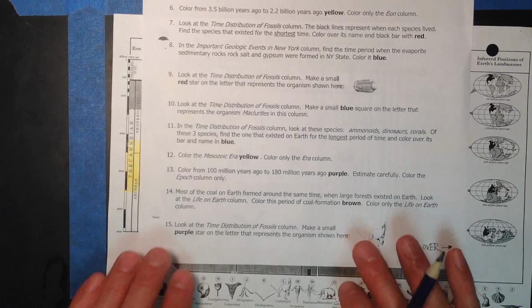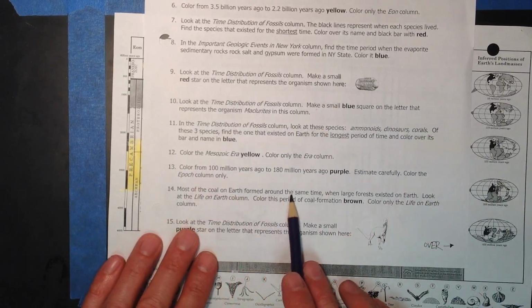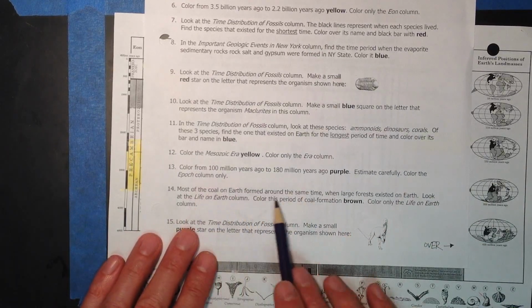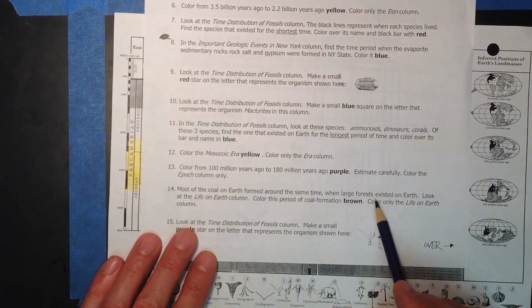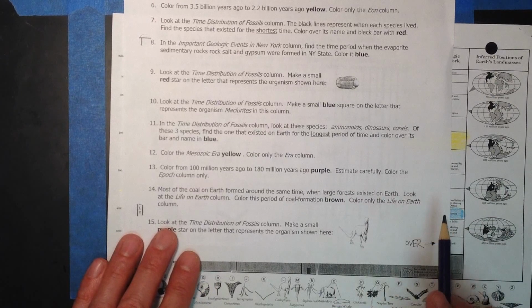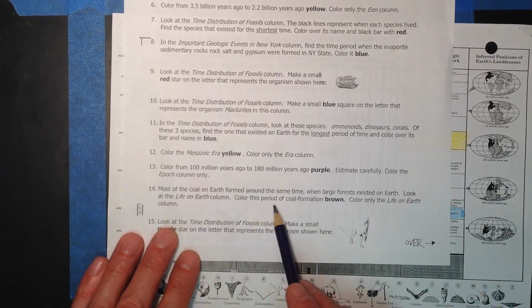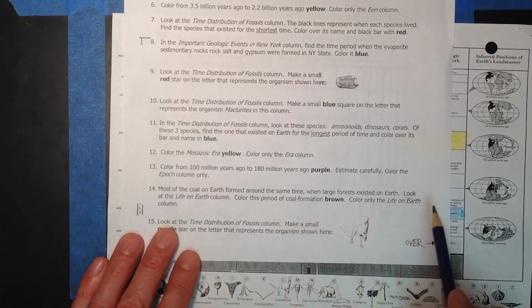Next up, 14. Most of the coal on Earth formed around the same time. The coal we find today all formed in this one time frame on Earth, when large, kind of swampy forests existed. Look at the life on Earth column. Color this period of coal formation brown. Only the life on Earth column.